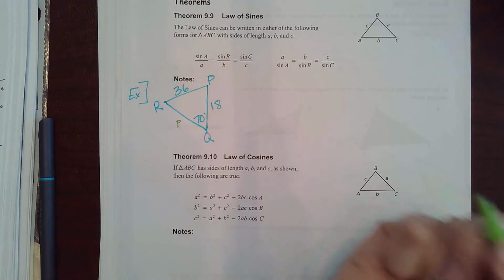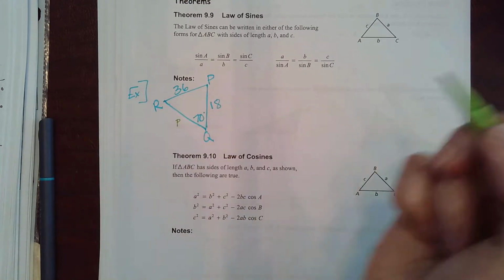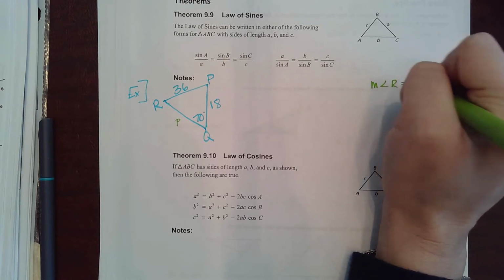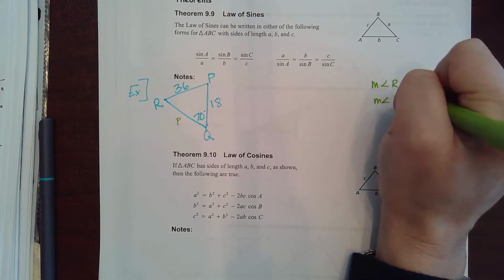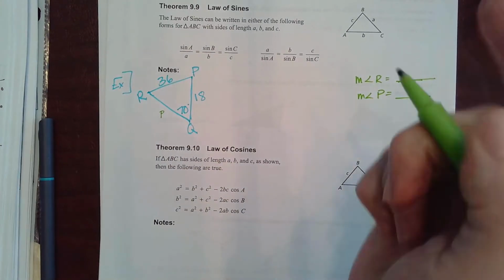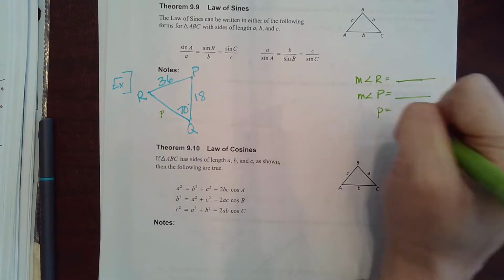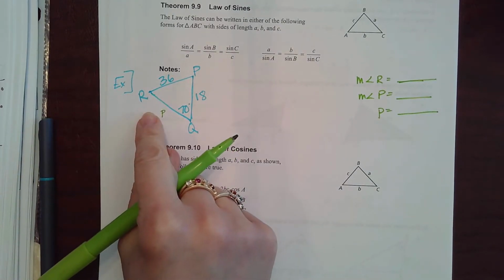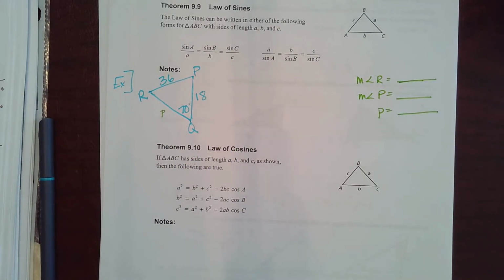So this is side P. This is angle R and angle P. So on the side here, I'm going to write measure of angle R, measure of angle P. Please organize your work, because if we, as your teacher, have to go hunting for it, that generally doesn't bode well for you. Side length be side P, and so those are the three pieces of information we're using.